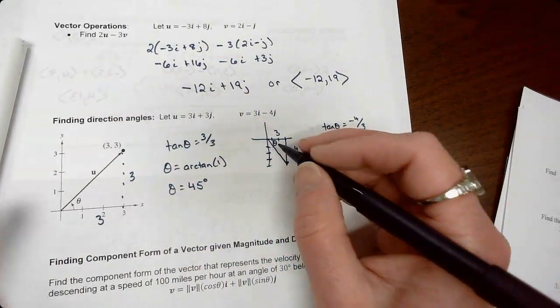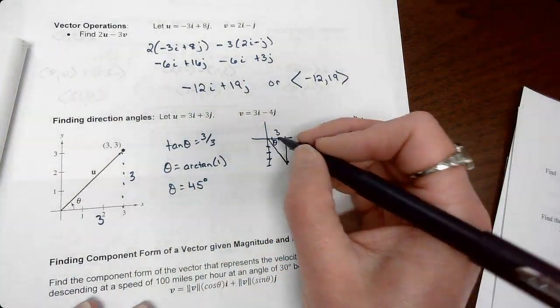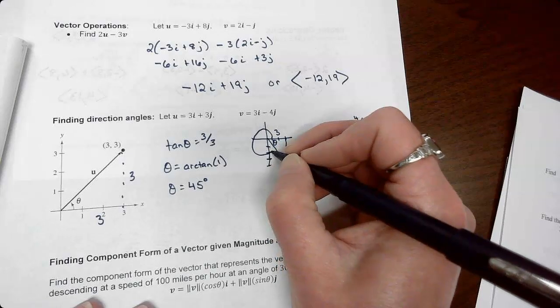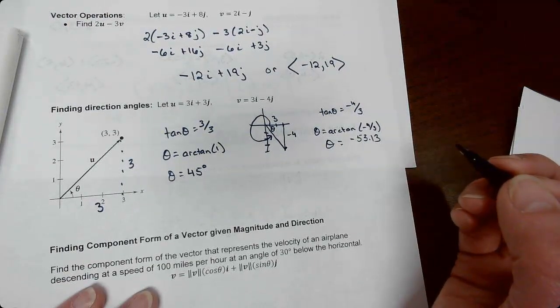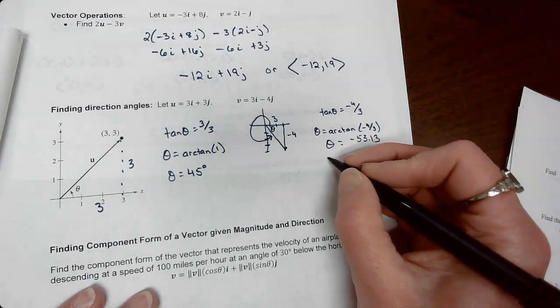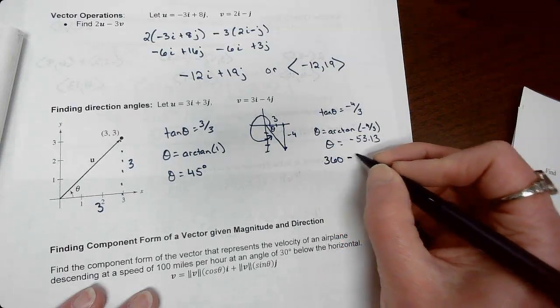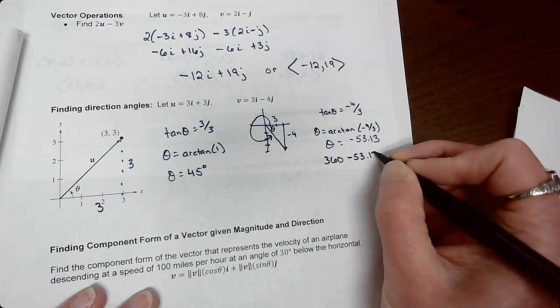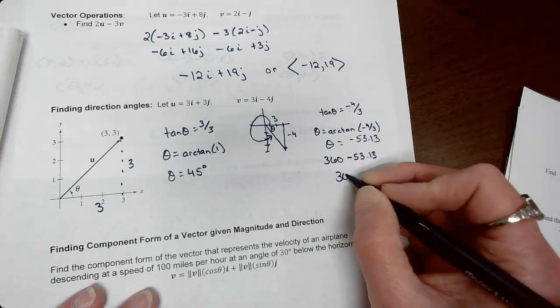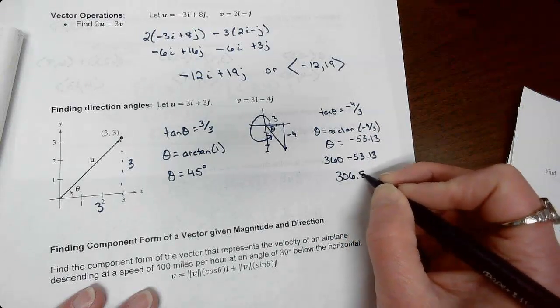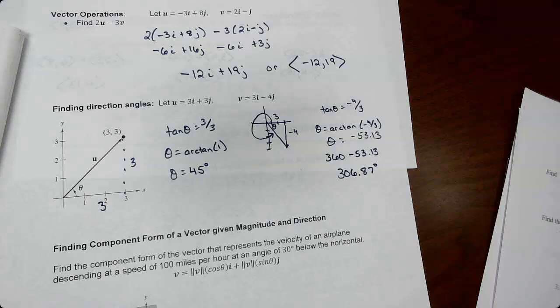which is right if I was going backwards. But what if I wanted to know the positive angle? Well, I would just add 360. So 360 plus a negative 53.13, that would give me the positive coterminal angle that lands in the same spot.